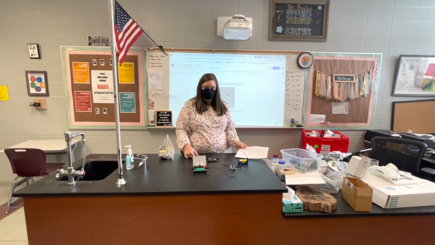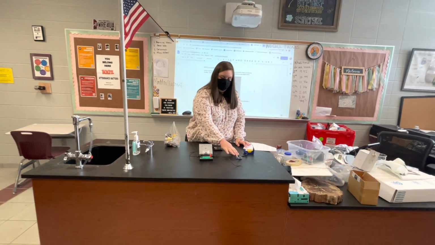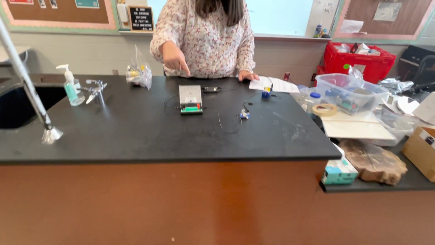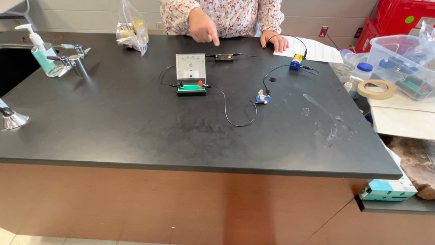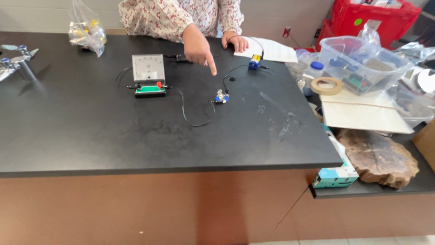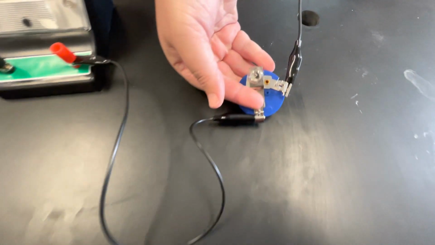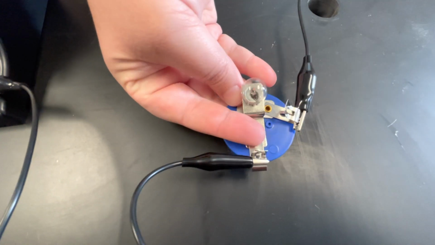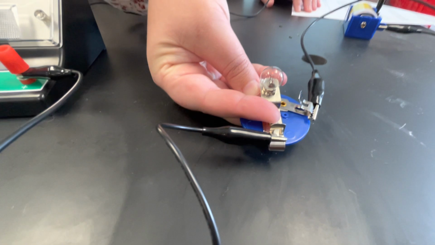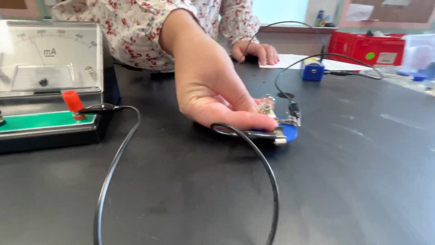If I move this ammeter, instead of it being between the bulb and the switch, if I moved it between the battery and the bulb, and you can see the bulb is turned on a little bit. I hope you can see that in the video. Can you see it, little Lou? A little bit. Okay.